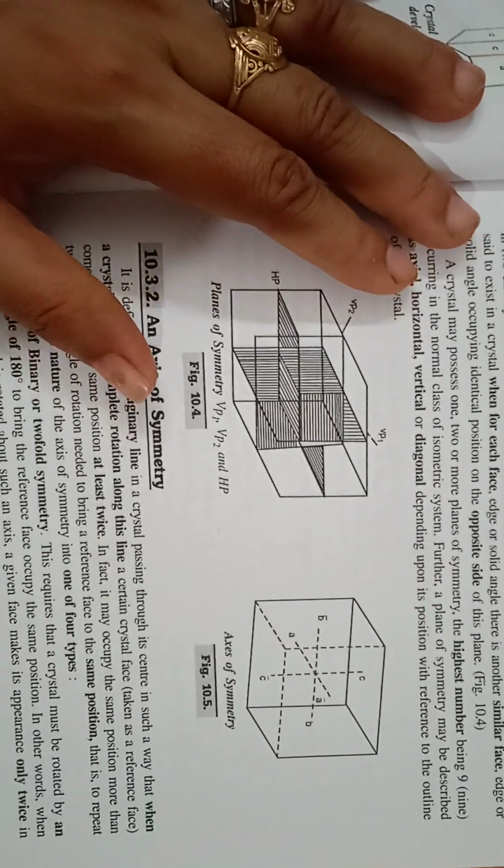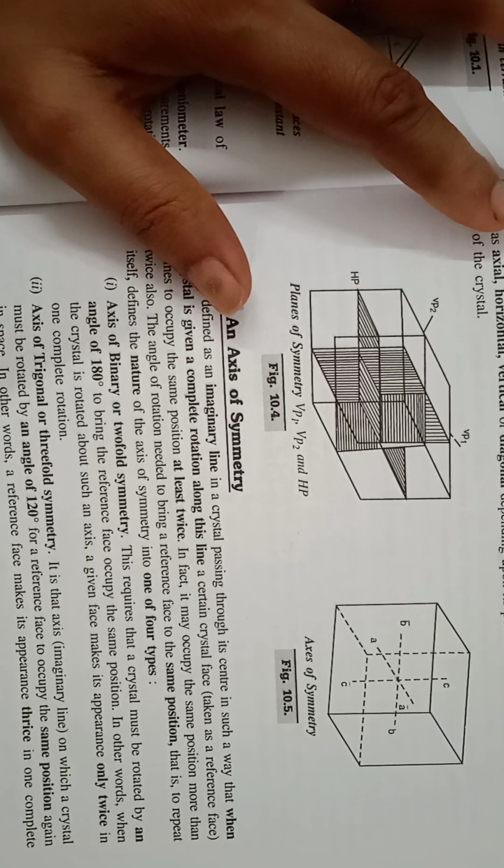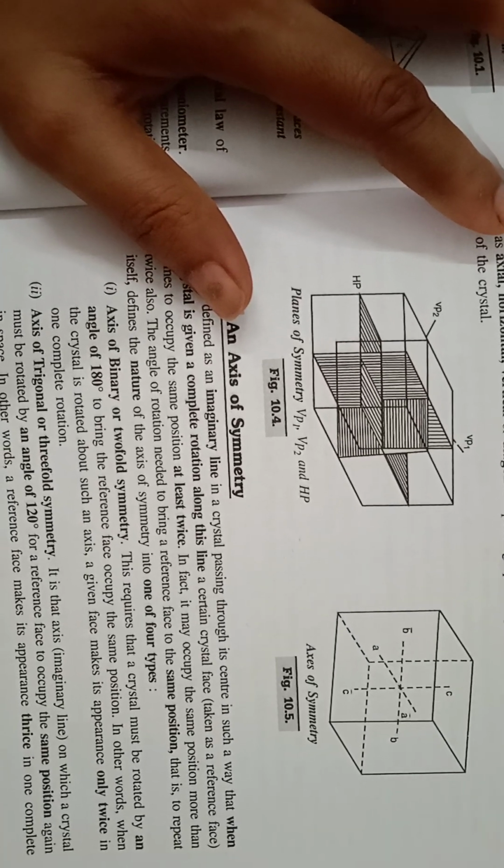A plane of symmetry: any imaginary plane passing through the center of a crystal in such a way that it divides the crystal into two exactly similar halves is called a plane of symmetry. In other words, a plane of symmetry is said to exist in a crystal when for each face, edge and or solid angle there is another similar face, edge or solid angle occupying an identical position on the opposite side of the plane.